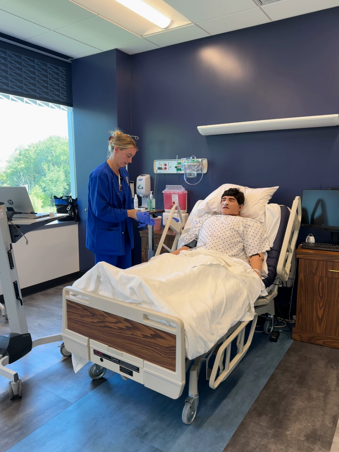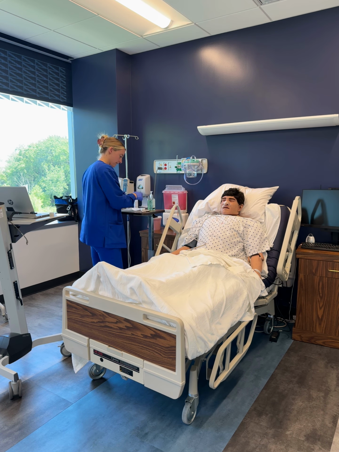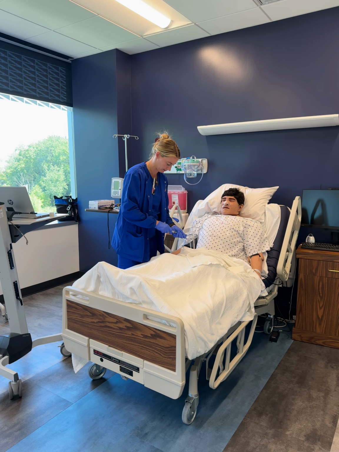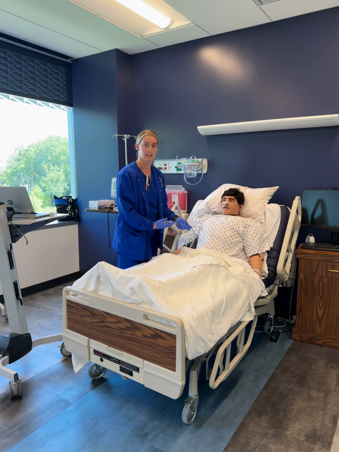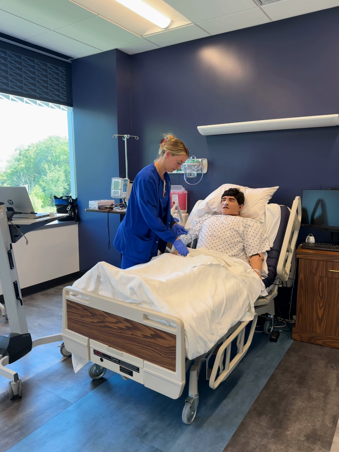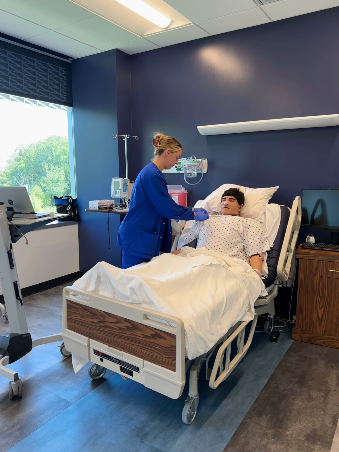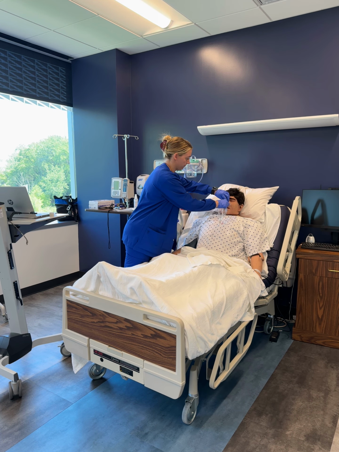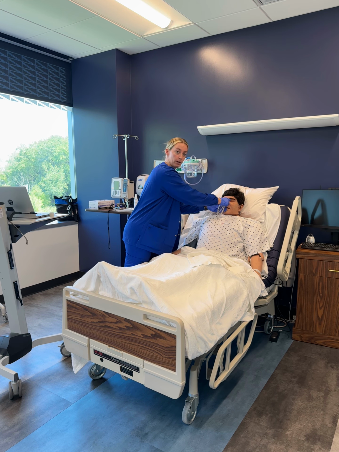We're going to insert 20 of air into the NG tube. This was connected. I'm going to remove the tape from the gown and the tape from the nose, not pulling out the tube just yet. Telling the patient to hold their breath when I'm pulling it out.